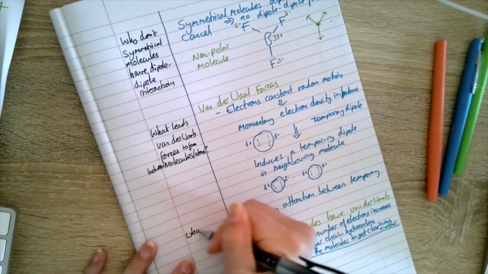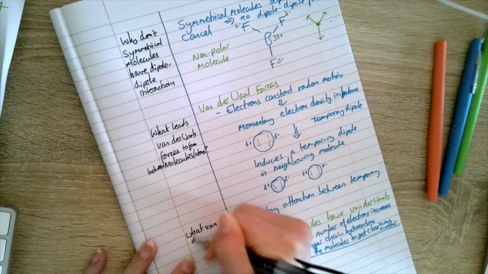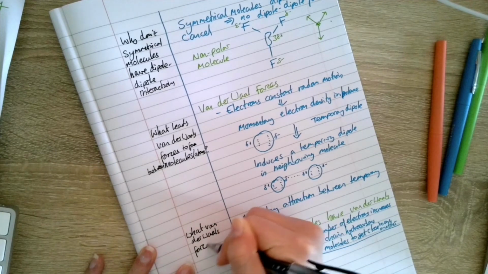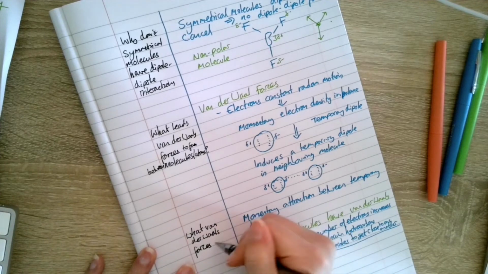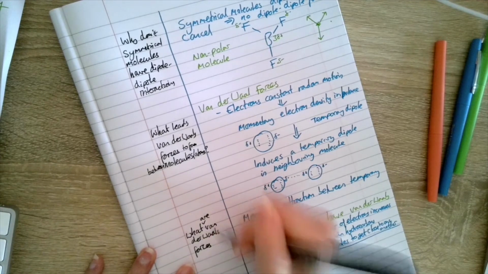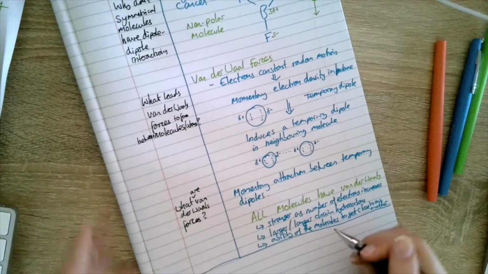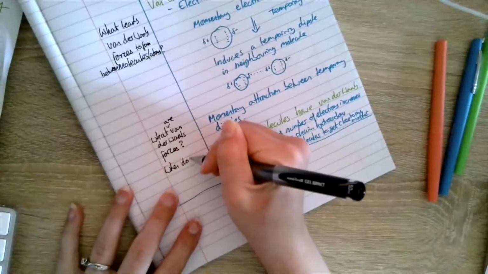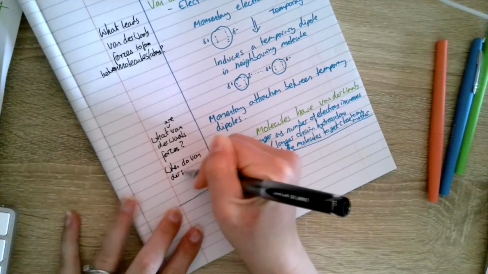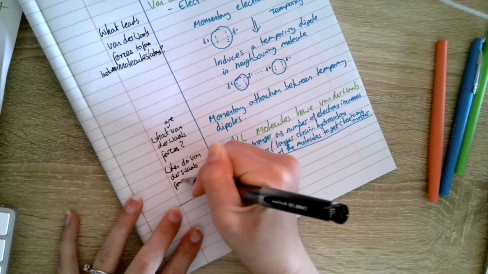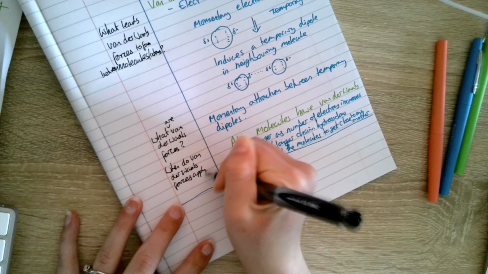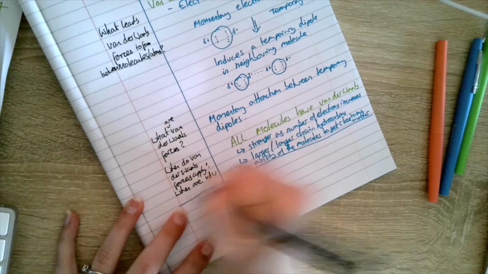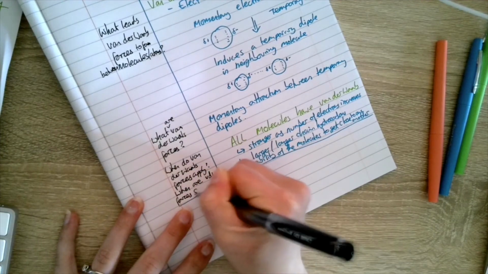What are van der Waals forces? When do van der Waals forces apply? When are van der Waals forces stronger?